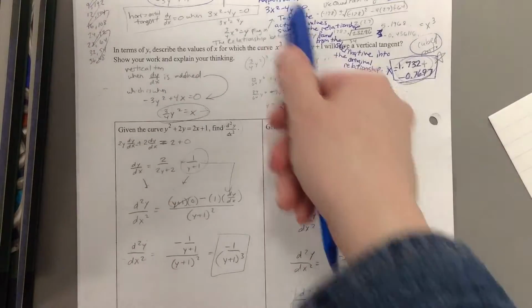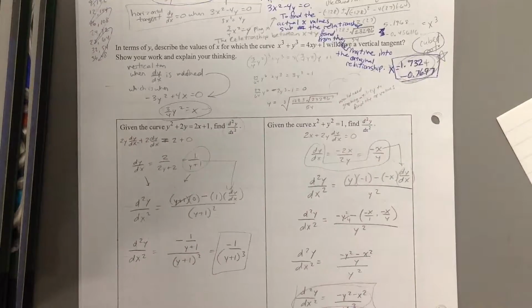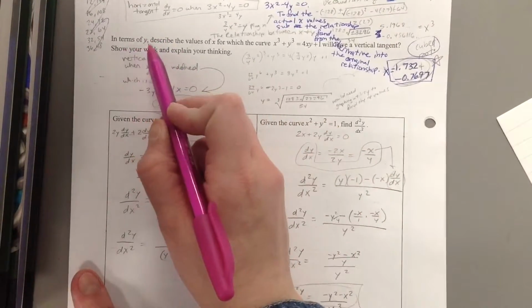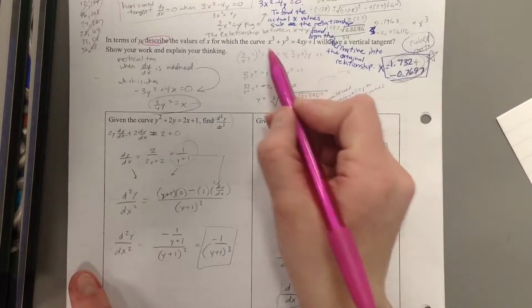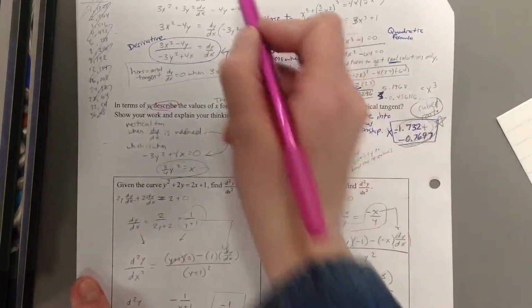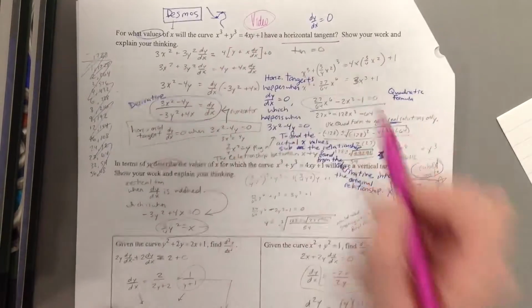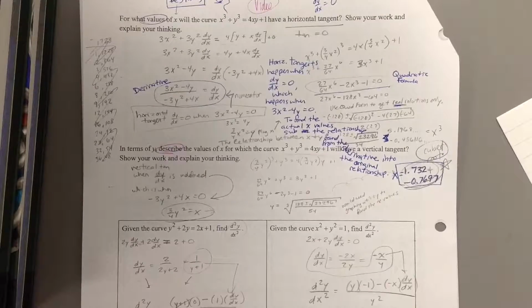So I kind of smooshed into this space a little bit, so I will use a different colored pen to work on this one. In terms of y, describe the values of x for which the curve x cubed plus y cubed equals 4xy plus 1. Notice it's the same curve as this guy. Describe the values of x for which the curve will have a vertical tangent. Show your work and explain your thinking.